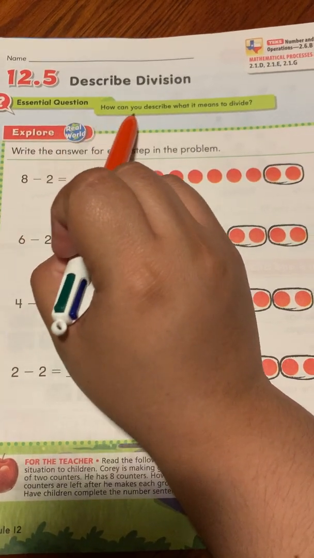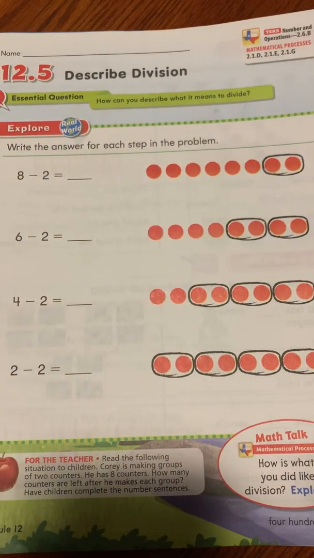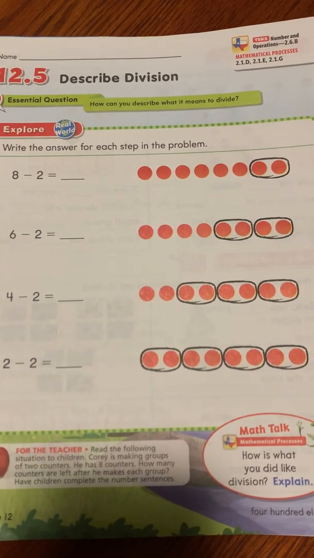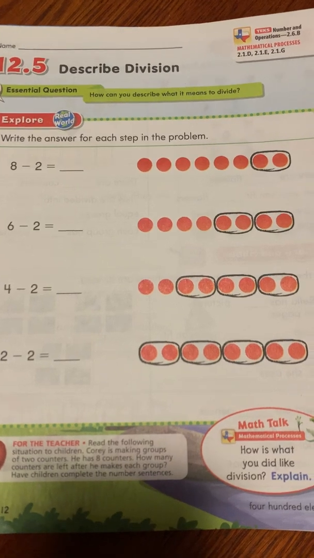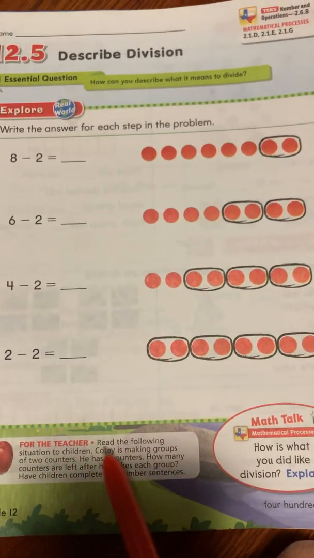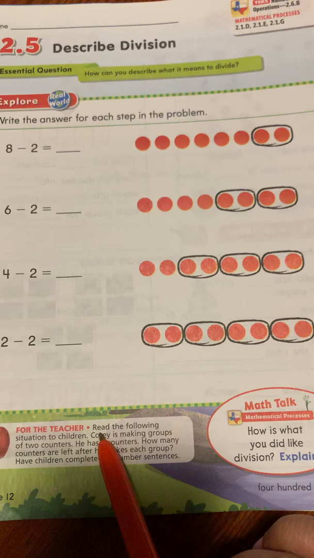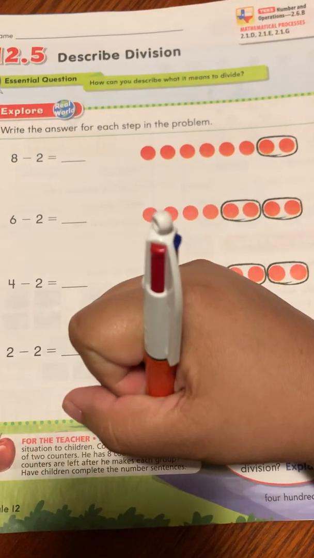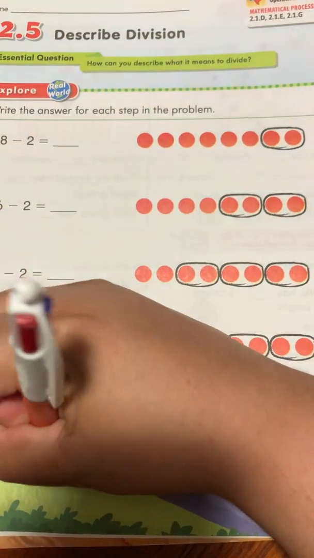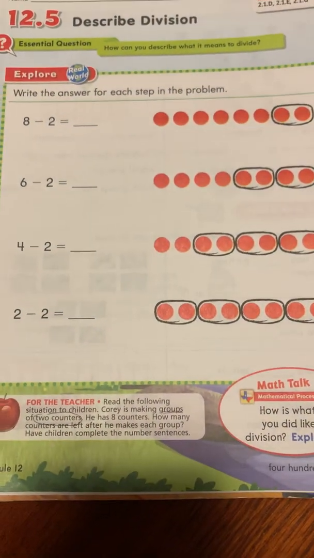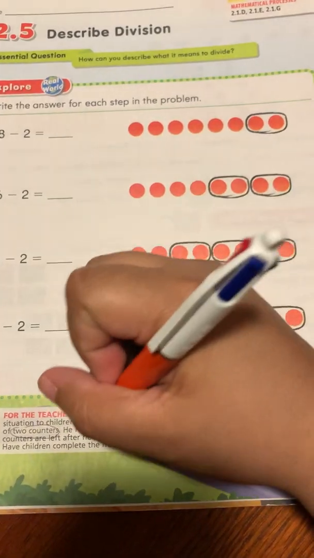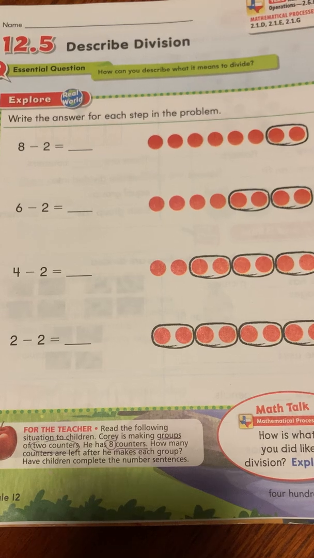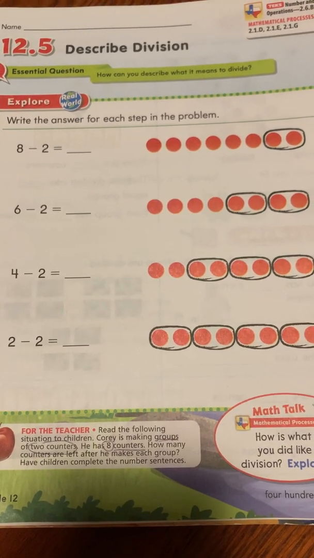The question says, how can you describe what it means to divide? Remember on Monday, we learned that divide means when you separate into equal groups. Okay, so we're going to go ahead and start down here, we're going to skip the first part. It says Corey is making groups of 2 counters. So that means each group is going to have 2 counters. He has 8 counters. He only has 8, so we can't have more than 8. The question says, how many counters are left after he makes each group?